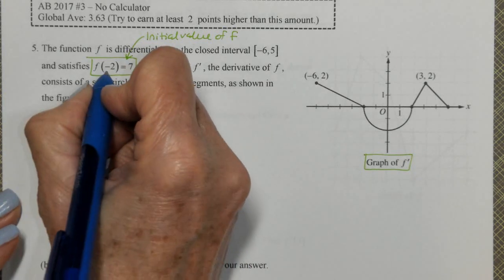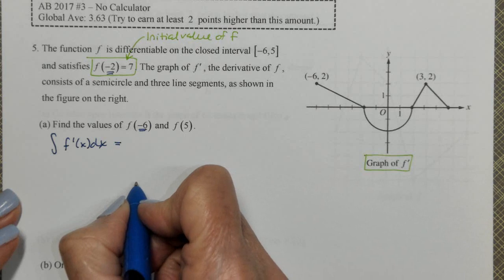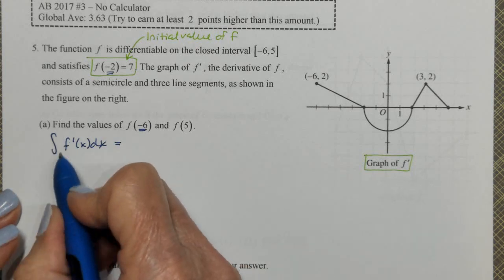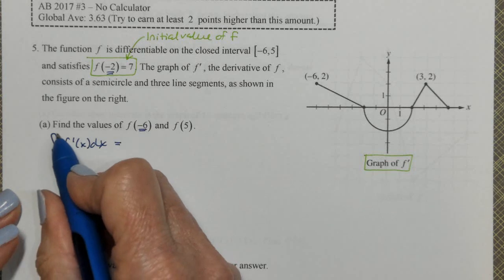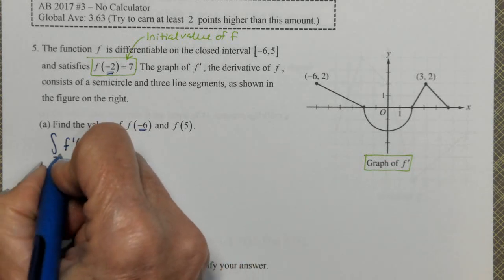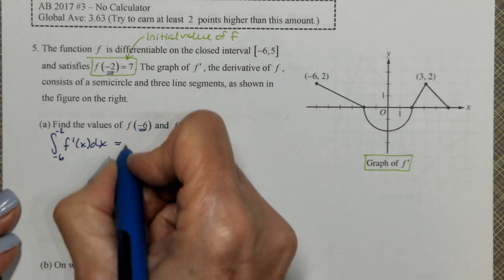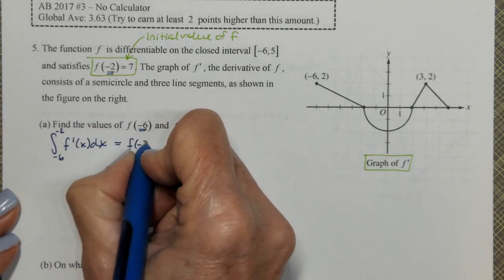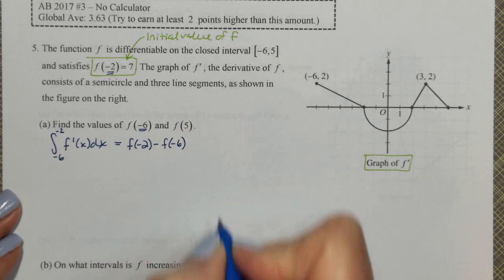Well, I have two x values. I have -2 and I have -6. So I'm going to apply those to my boundaries, putting the smaller one at the bottom and the larger one at top. So -6 is going to go to the bottom, -2 is on top. So this will be f of -2 minus f of -6.